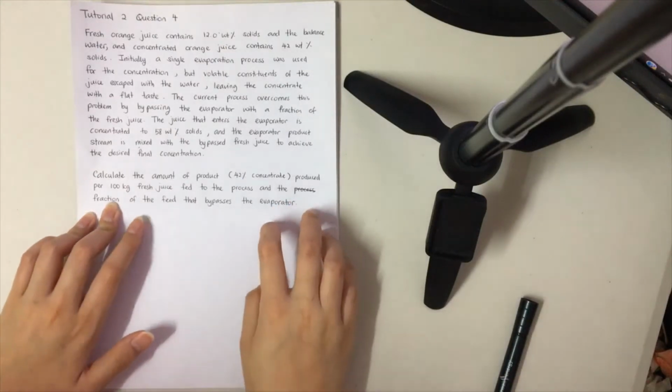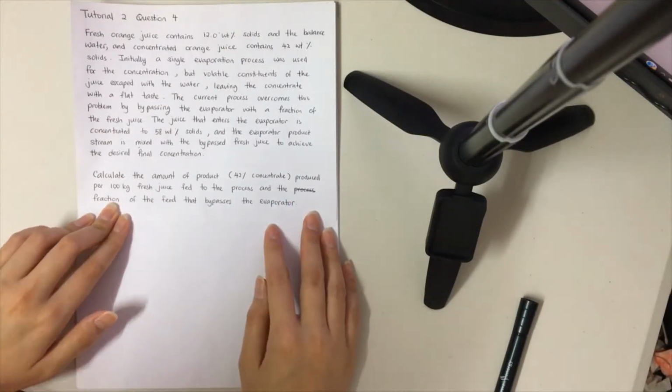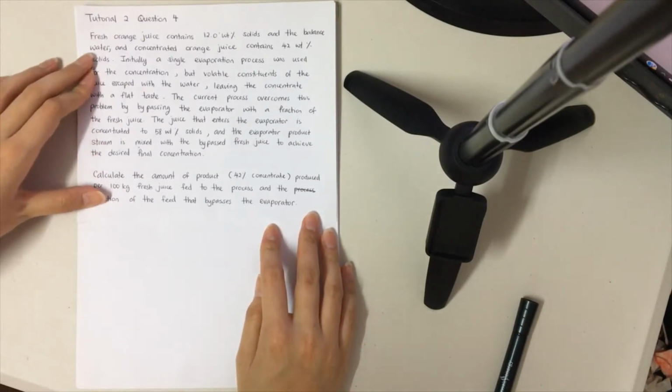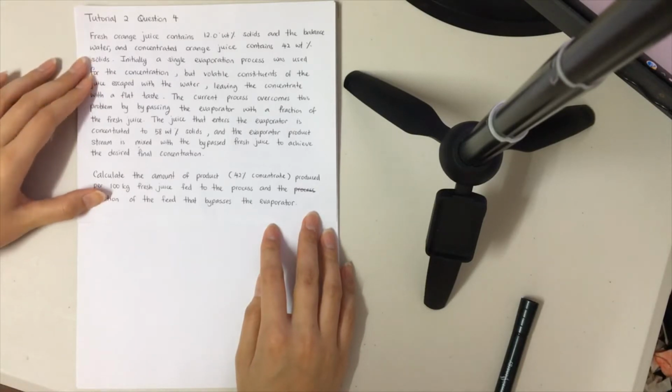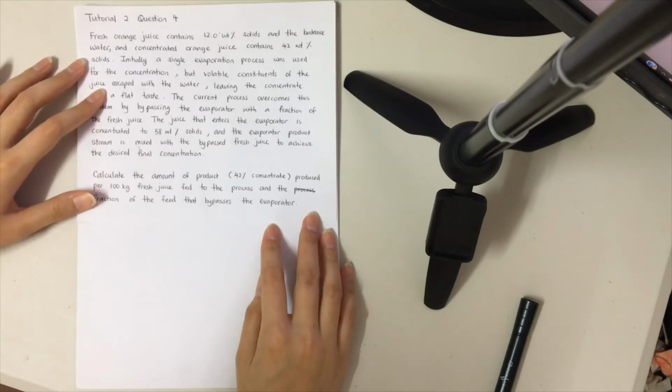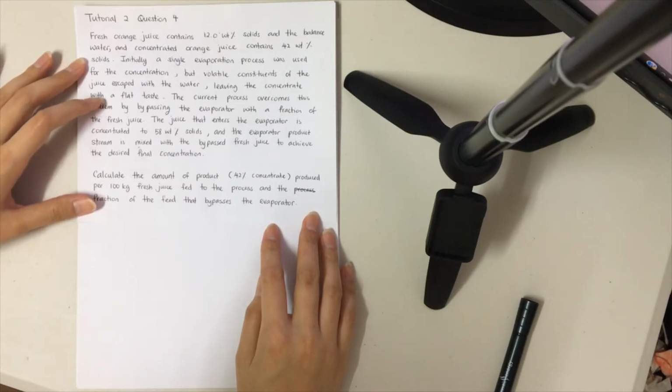Let's look at tutorial 2 question 4. Fresh orange juice contains 12 weight percent of solid and the balance is water. And the concentrated orange juice contains 42 weight percent of solid. Initially, a single evaporation process was used for the concentration, but volatile constituents of the juice escape with the water, leaving the concentrate with a flat taste. The current process overcomes this problem by bypassing the evaporator with a fraction of the fresh juice.